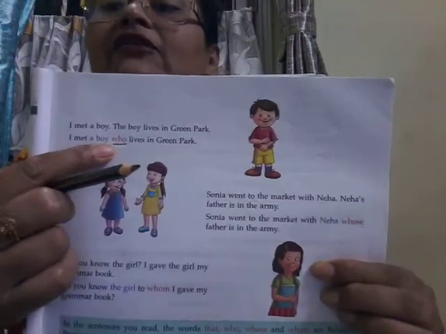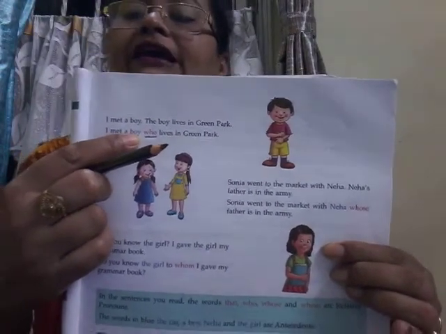This is page 31. I'll give you more examples from the book. See, I met a boy. The boy lives in Green Park. Now, I met a boy who lives in Green Park. See here, a boy who. So here who is what? Who is the relative pronoun, and who is referring to the boy. So a boy is the antecedent. Clear? Is it clear? Next one.